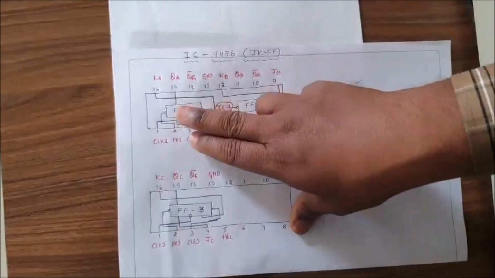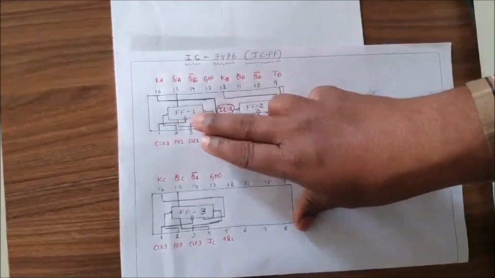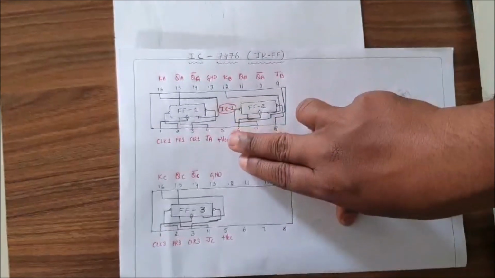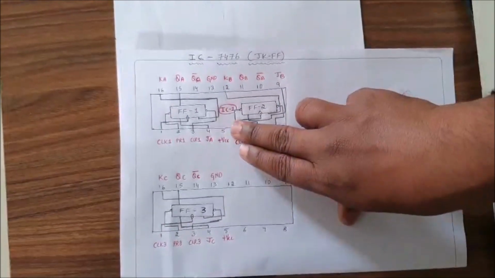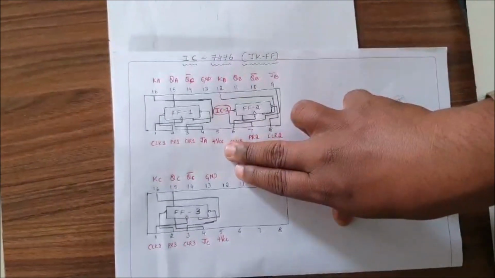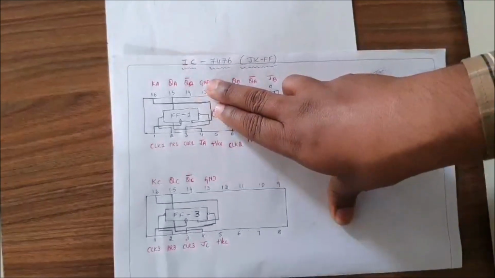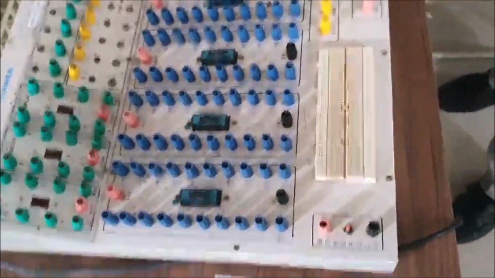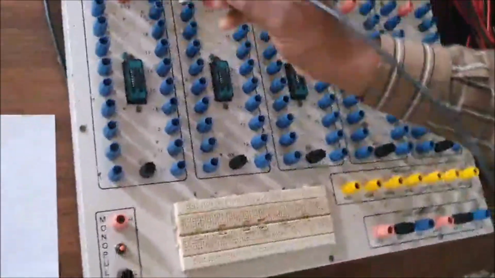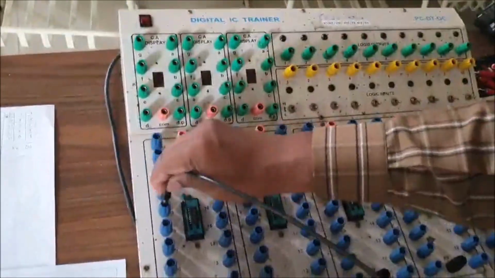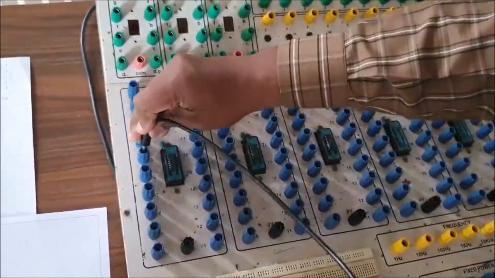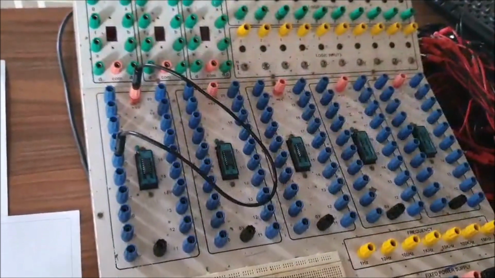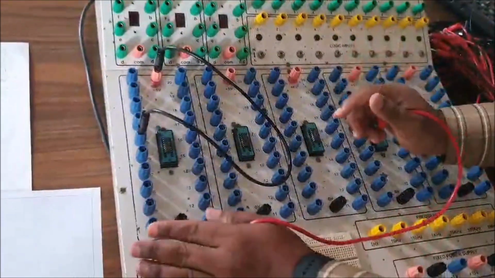Now I will construct the first flip-flop. For this IC, I will take one patch cord and make the VCC and ground connection. Here the 5th pin is connected to plus VCC and the 13th pin is connected to ground.